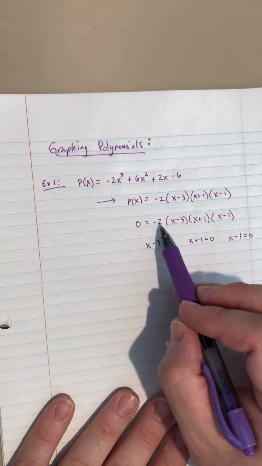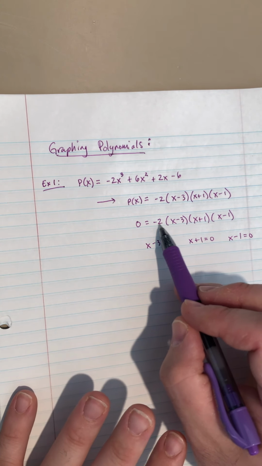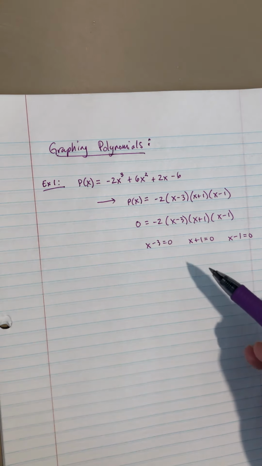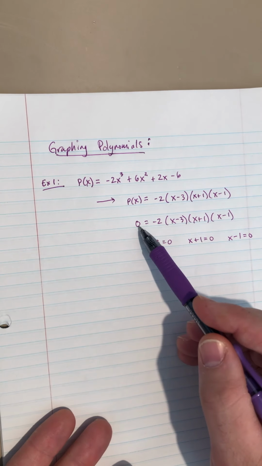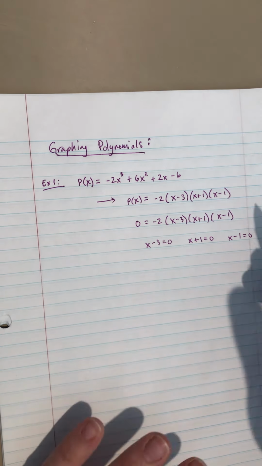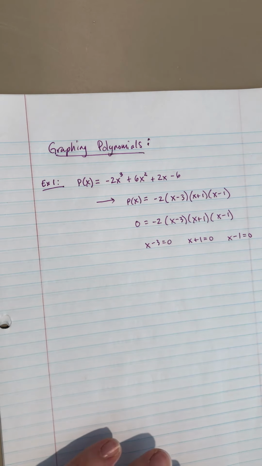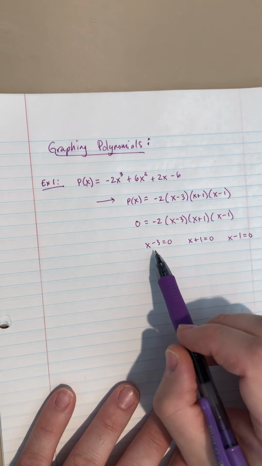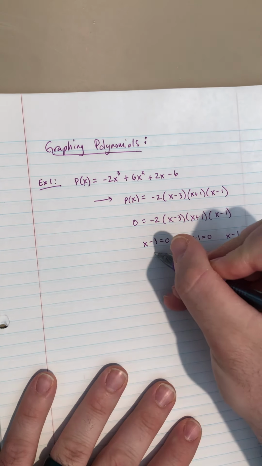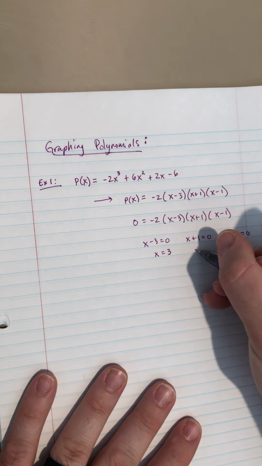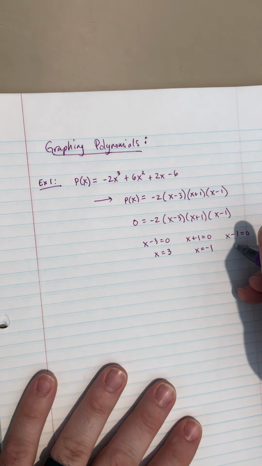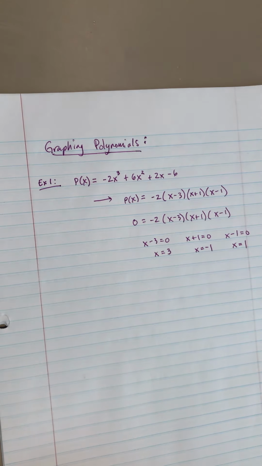If there's an x attached out there, we would care, but because it's just this constant, if I divide it by negative 2 right now on both sides, this side would still be 0. This negative 2 has no effect. It's just doing a vertical stretch or compress for us. So we add 3 to both sides, right? Just solve these simple one-step equations real quick and get our zeros. So we have zeros of 3, negative 1, and 1.